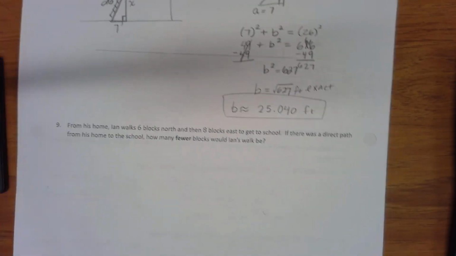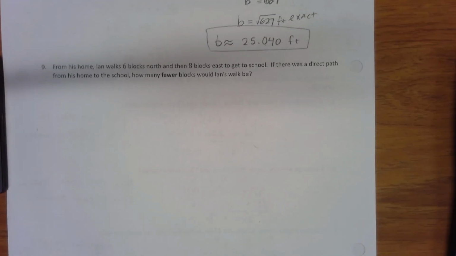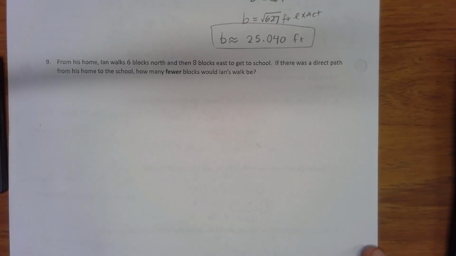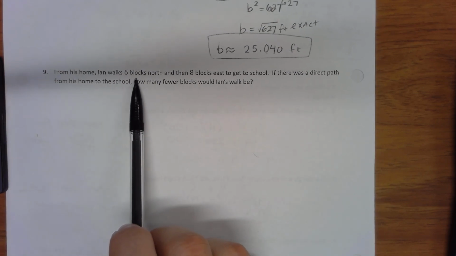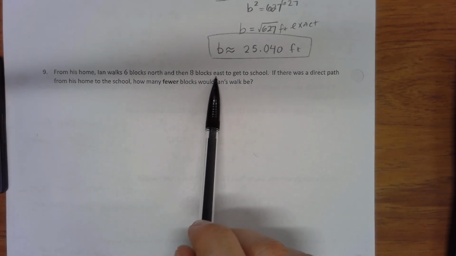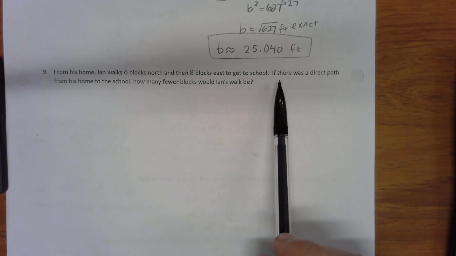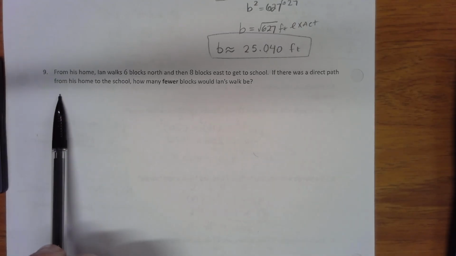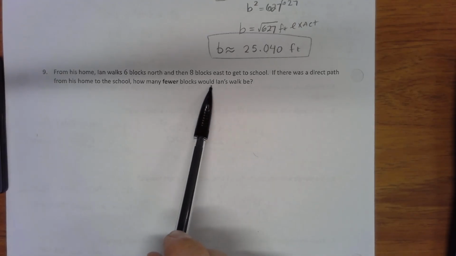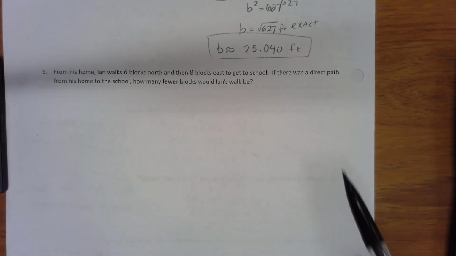So our last exercise before we summarize today's lesson. Here's another word problem. It's a great idea to draw your own picture. Before we draw, we're going to read and identify what the question is asking us to answer. From his home, Ian walks 6 blocks north and then 8 blocks east to get to school. If there was a direct path from his home to school, how many fewer blocks would Ian's walk be?